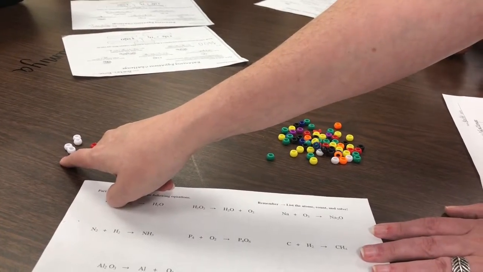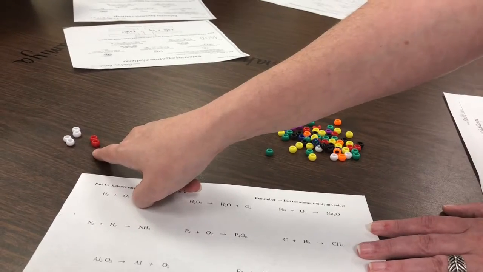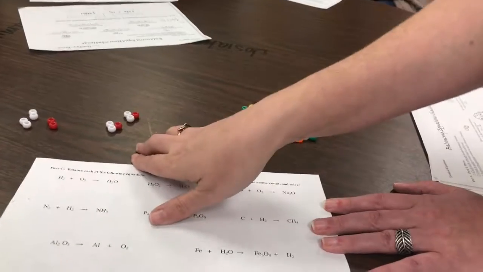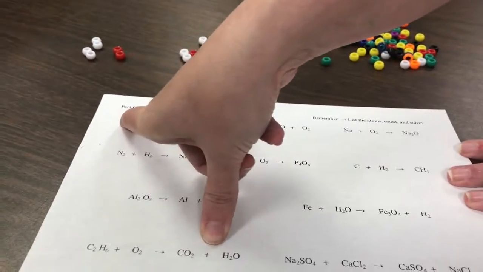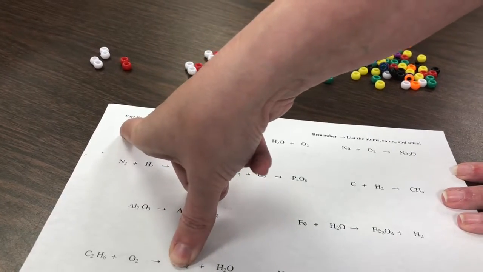So I've got four hydrogen. And I've got how many atoms of oxygen? 2. 2 and 2. All right, so is this balanced now? Yes. So all I've got to do now is write my coefficient. That's the number in front. So this is telling me how many molecules it took to balance it.